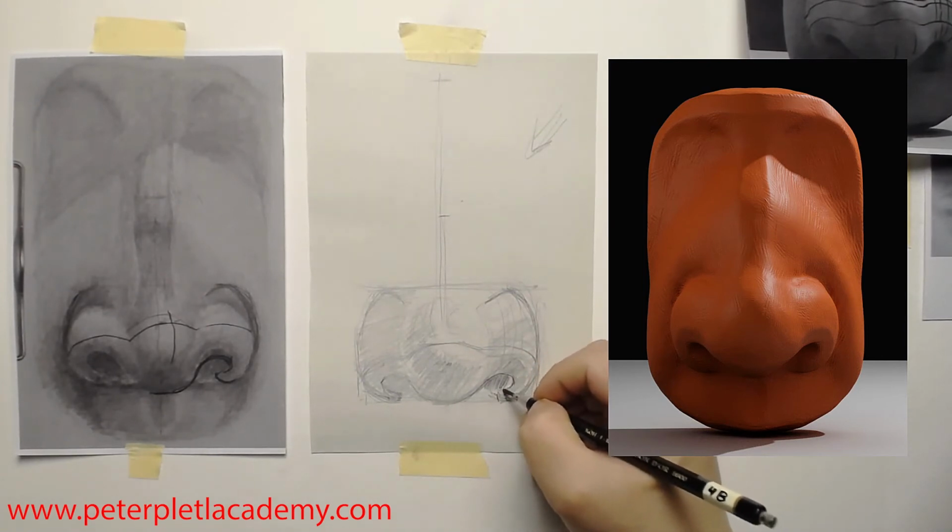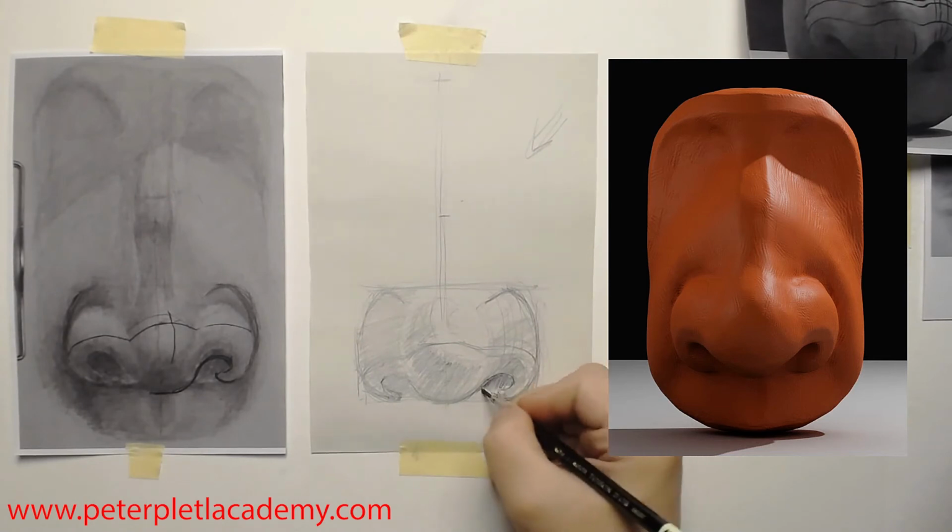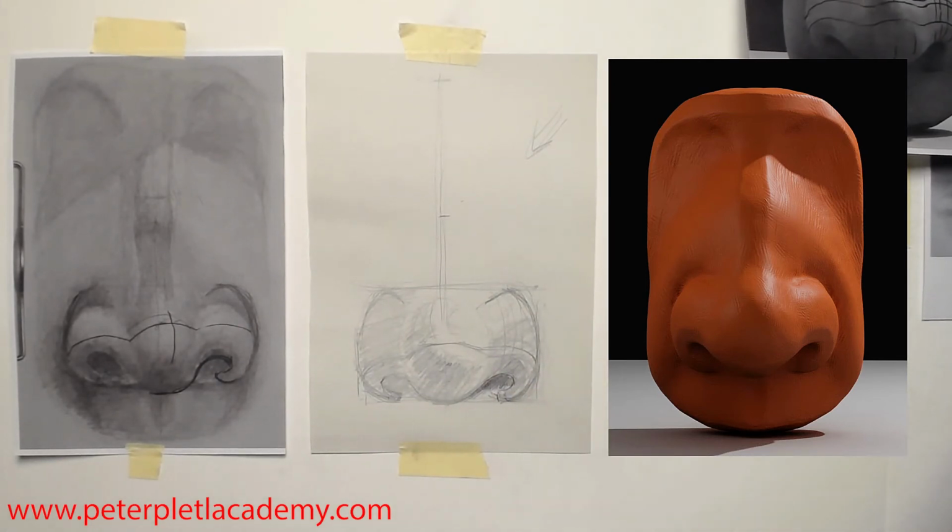And we have the cast shadow, right, which is pretty dark. Someone asked me today about cast shadow, right? Wait a minute, let's take another paper.